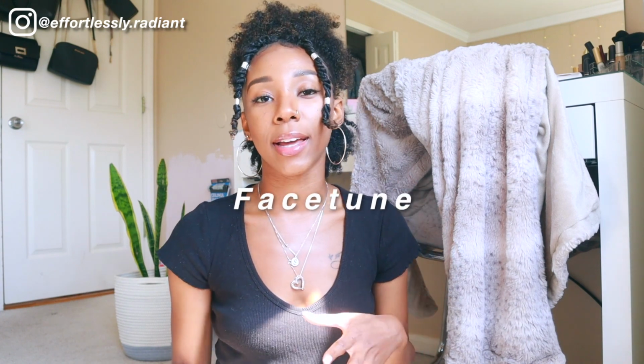So after everything is looking good in Lightroom, then I'll move over to Facetune, and that's where I like to smooth out my skin. I don't like to overdo it where my skin looks fake. There were some pictures that I've done where I feel like I overdid the smoothing effect, and I feel like that just doesn't look natural. It's also where I whiten anything in the photo. So let's say my eyes, my teeth, you can whiten like the walls.